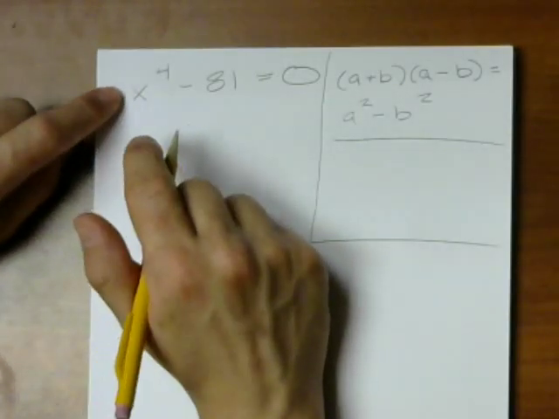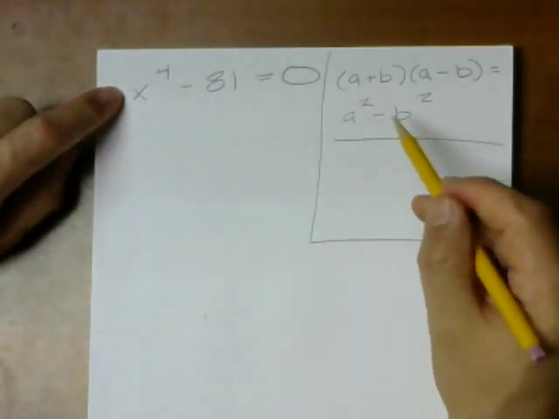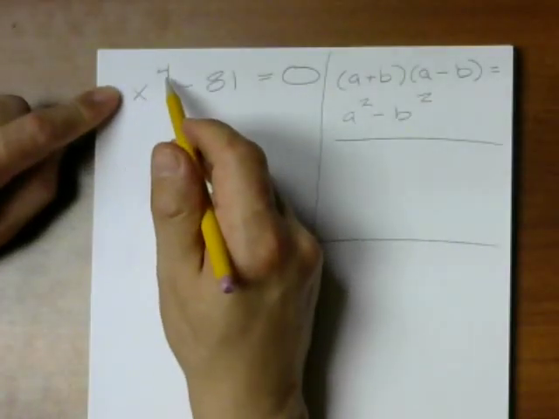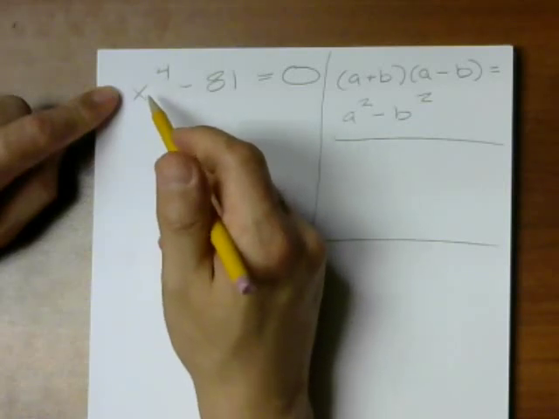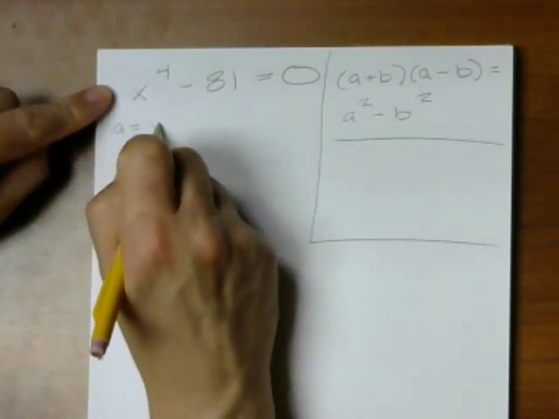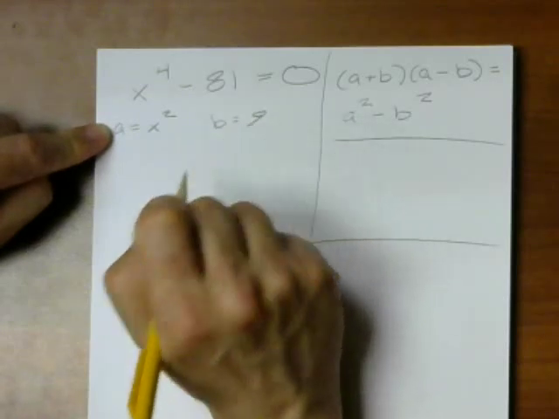What does that have to do with this? This is an x to the 4th. Well, we can use this whenever we have a difference of squares. Is this a difference of squares? Well, x to the 4th is x times x times x times x. That's x squared times x squared. So what would happen if I let a be x squared and b be 9?